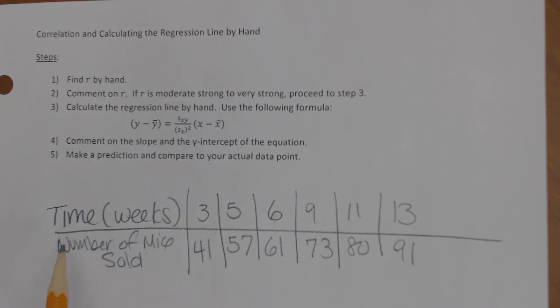This is about a pet store, and it's the time in weeks, 3, 5, 6, 9, 11, 13, and the number of mice sold at the end of those weeks, 41, 57, 61, 73, 80, and 91. What we want to do is first find R by hand and then comment on R. If R is moderate strong to very strong, proceed to step 3.